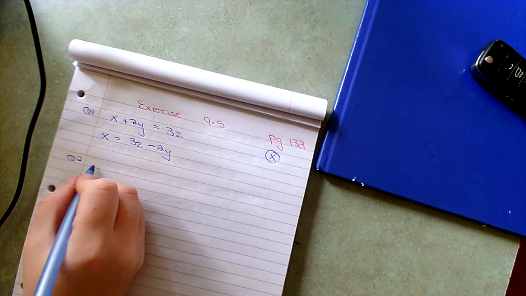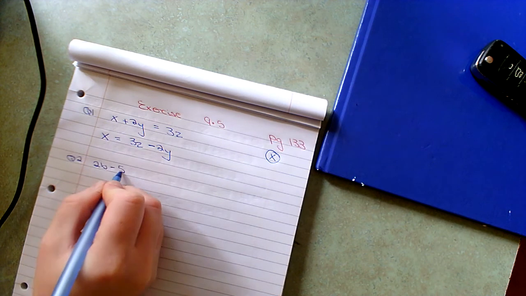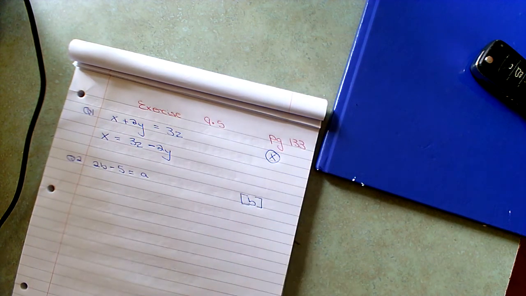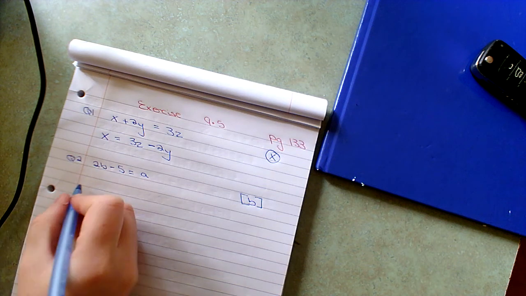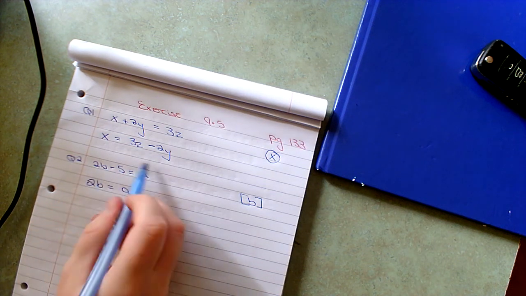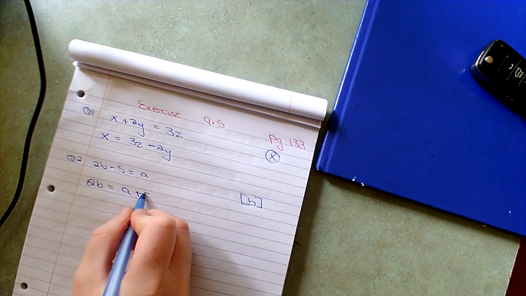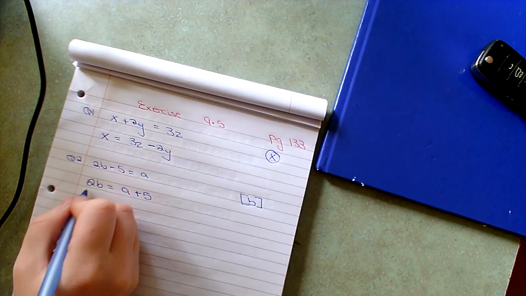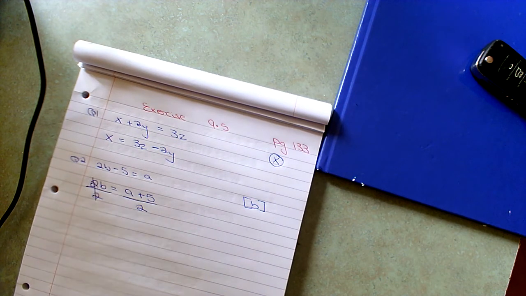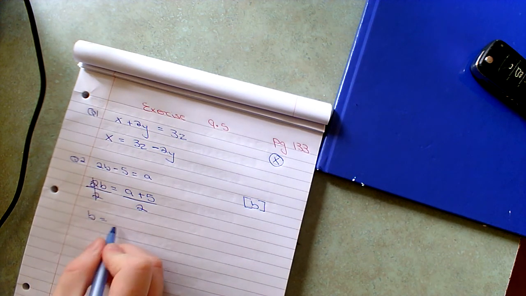Question 2 then is 2b minus 5 is equal to a, and I want to get b on its own. So I'm going to isolate b first, so it's 2b is equal to a. I'm going to bring over my 5, that becomes plus 5, and then I want b on its own, so I'm going to divide across by 2. These cancel, so I'm left with b is equal to a plus 5 over 2.